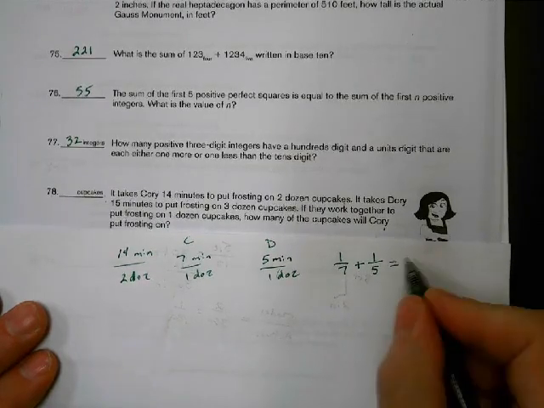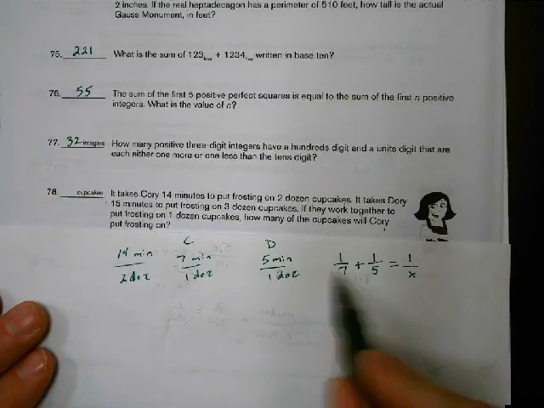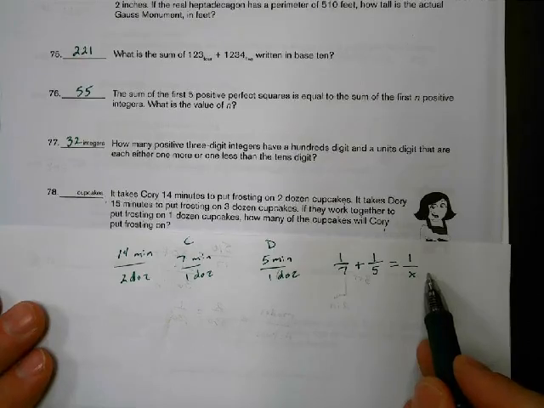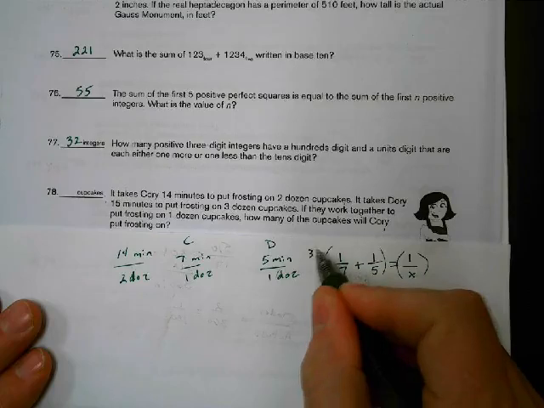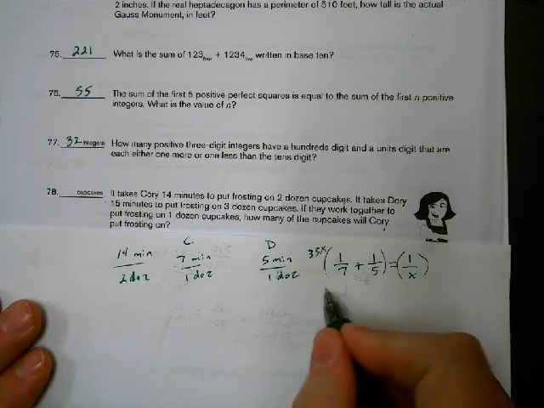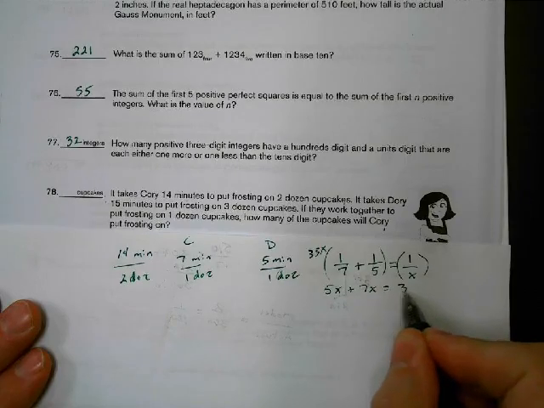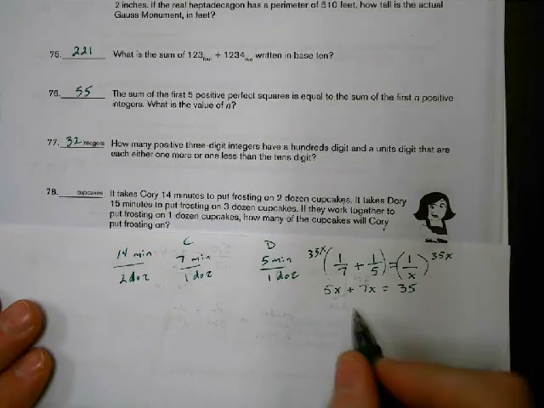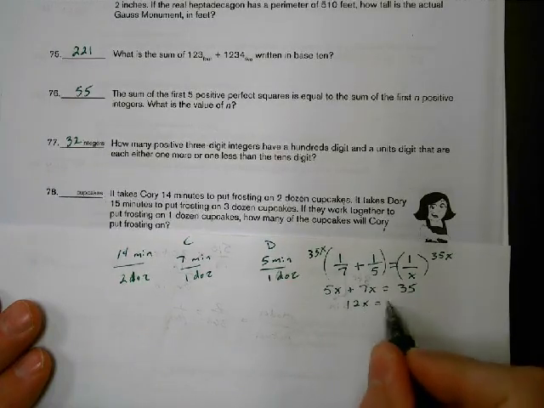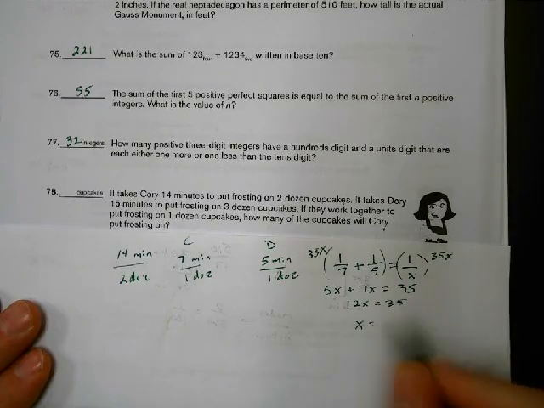I'm now going to multiply everything by the common denominator, which is 35x. So I'm going to multiply both of these by 35x. I end up with 5x plus 7x equals 35. So I multiplied everything by 35x. This means 12x equals 35. And then divide by 12, we get 35/12 of a minute. That's how long it's going to take them to work together to do both.